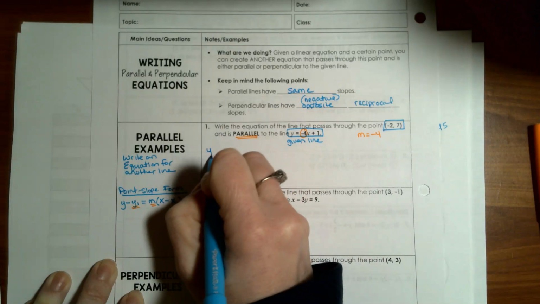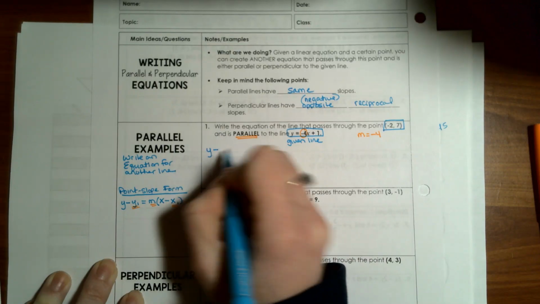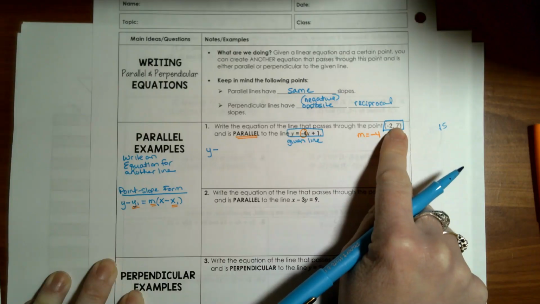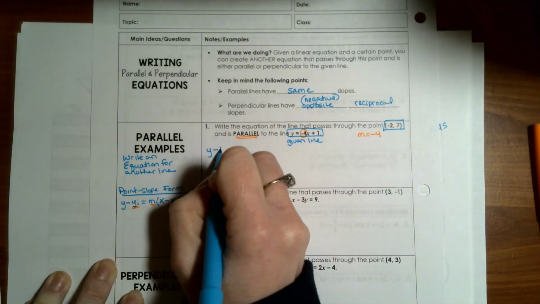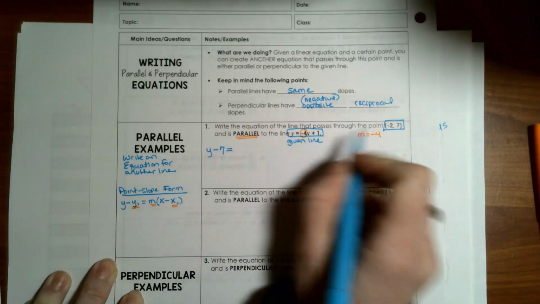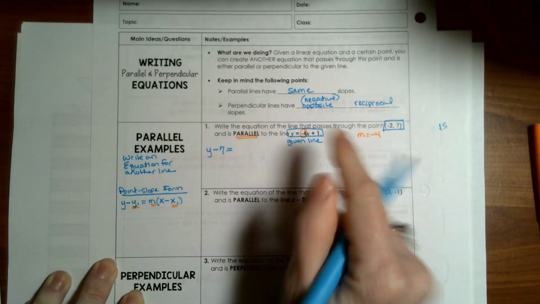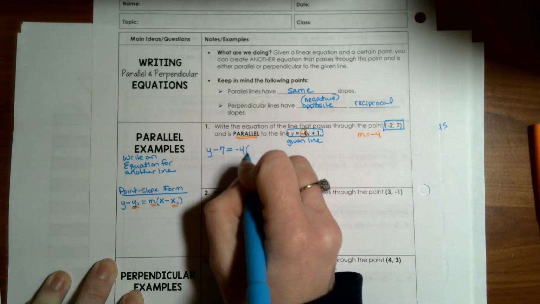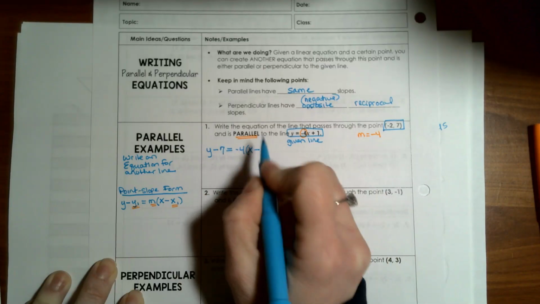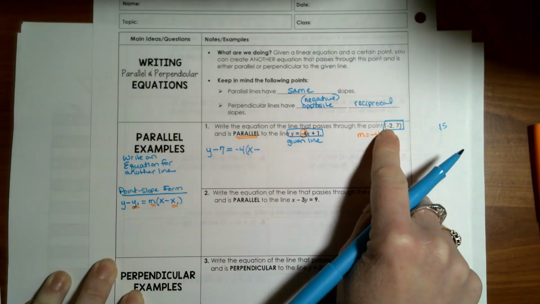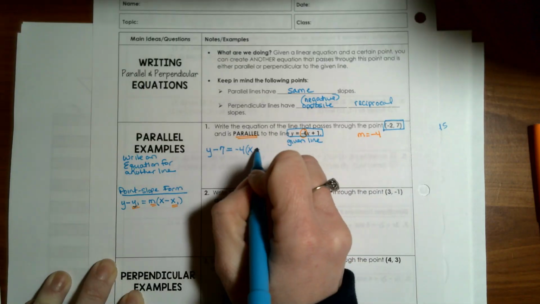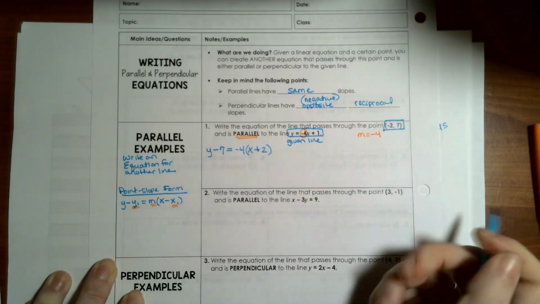We say y minus the y part of our point, which is 7, equals the slope, which is going to be the same, so -4, times x minus -2. So minus -2 is the same thing as plus 2.